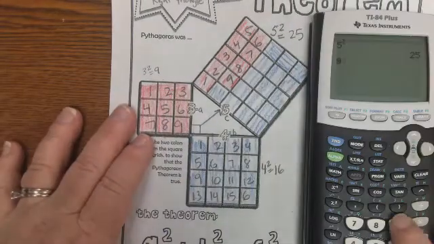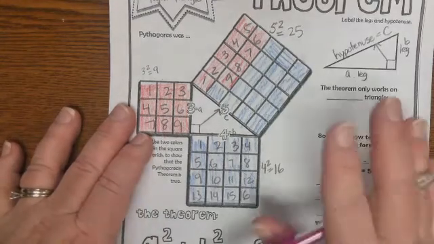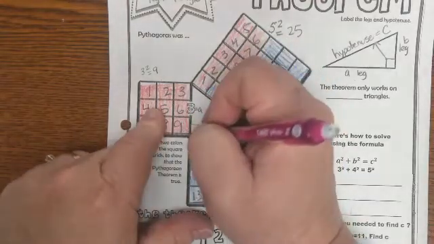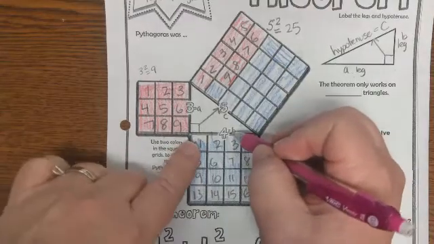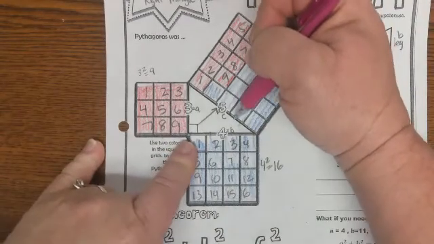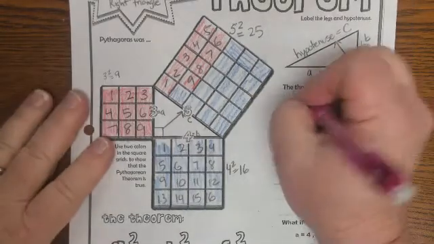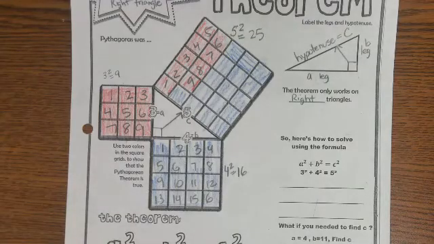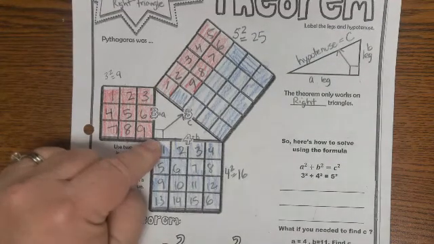If you put that in your calculator, 9 plus 16, you get 25. So we've just proven his theorem correctly, that a squared, the side length squared, plus this side length squared is equal to the longest side length squared. So the theorem only works on right triangles. It doesn't work on equilateral triangles, okay? It has to be a right triangle, and in order for you to know that it's a right triangle, you will need to find that right angle.